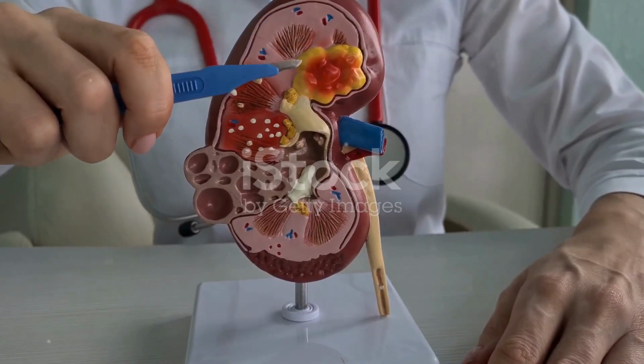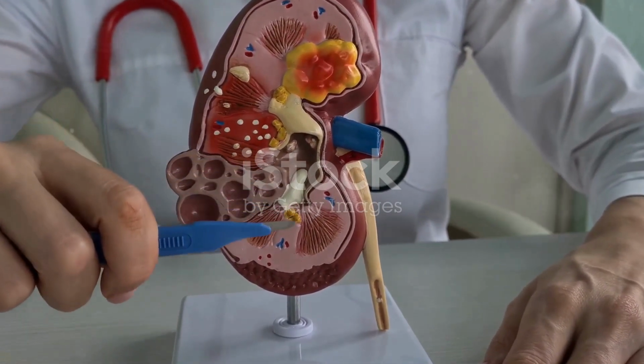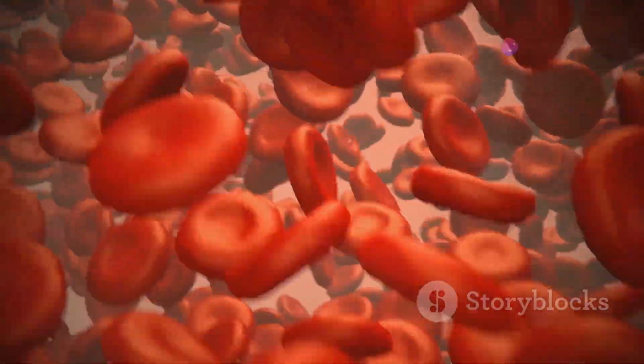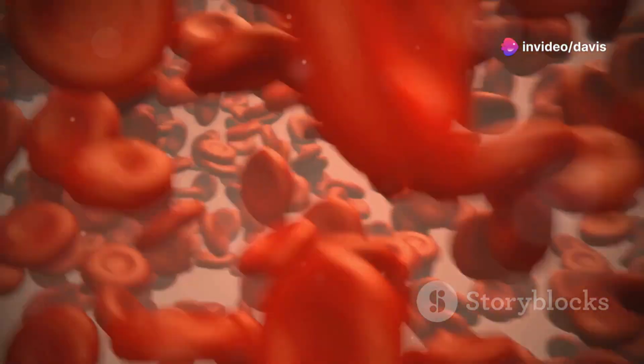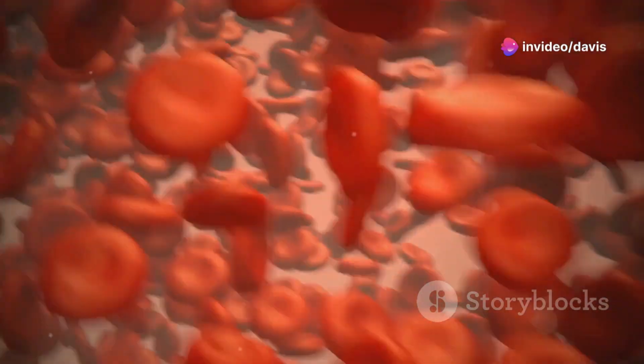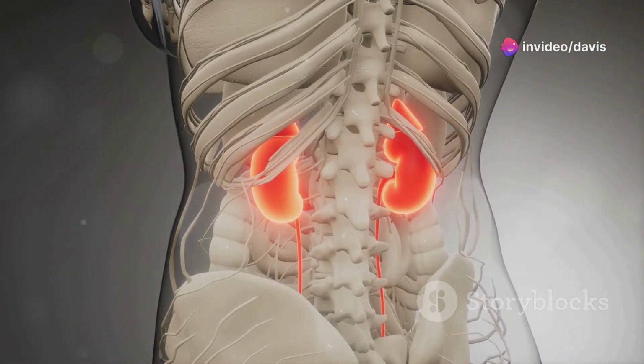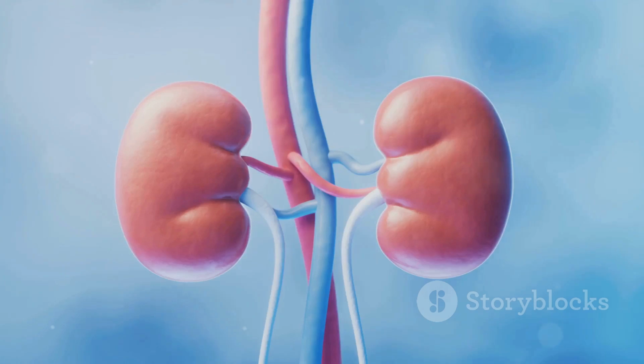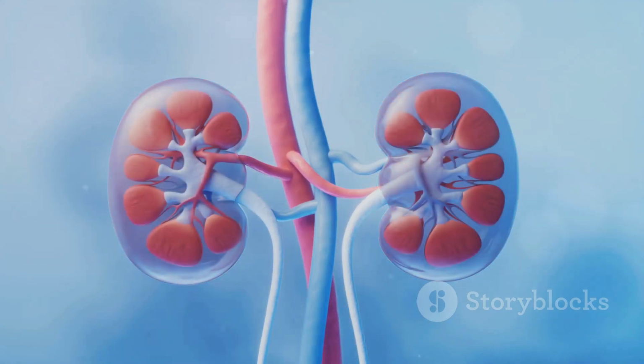Blood flows into the kidney through this large blood vessel, the renal artery. It's carrying all sorts of things: urea, blood cells, nutrients, water, hormones, and proteins. When this blood reaches the nephron, the kidney's tiny filtering unit, it first enters through a smaller blood vessel called the afferent arteriole.